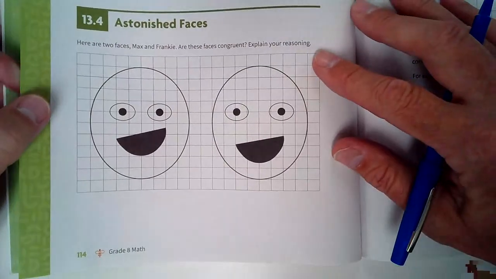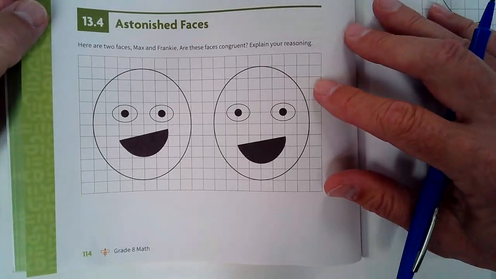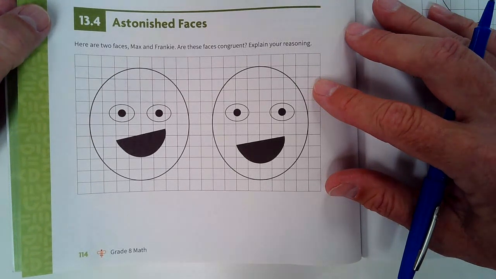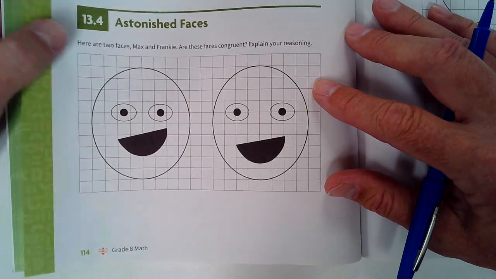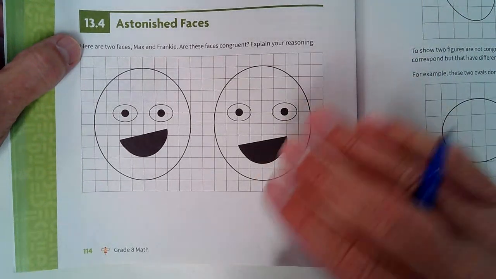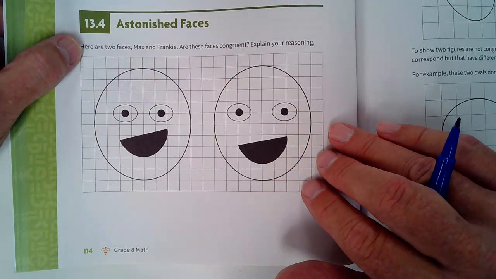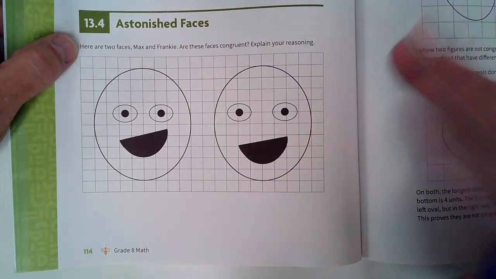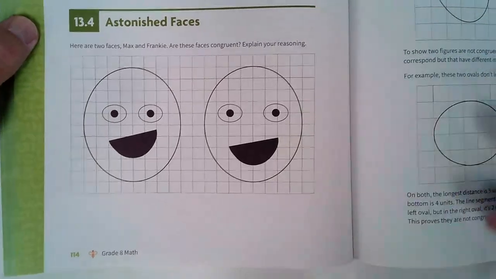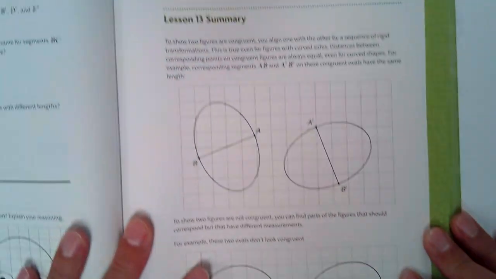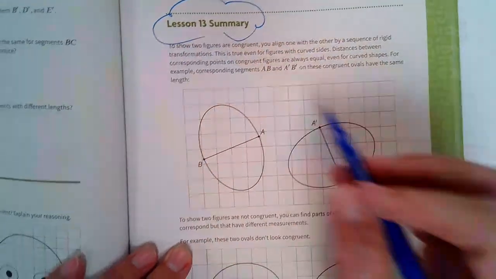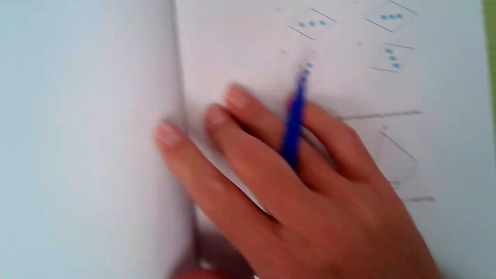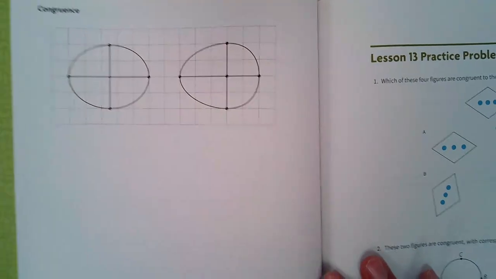Bottom of page 114, it says, here's two faces, Max and Frankie. Are those faces congruent? Explain your reasoning. Okay. So there might be 2 or 3 different things that would tell you that they're not congruent, and they're not. What 1 or 2 items you pick is up to you. All right. Next page, lesson 13 summary. They don't ask any questions, but it'll go over the lesson here in the top of page 116 also.